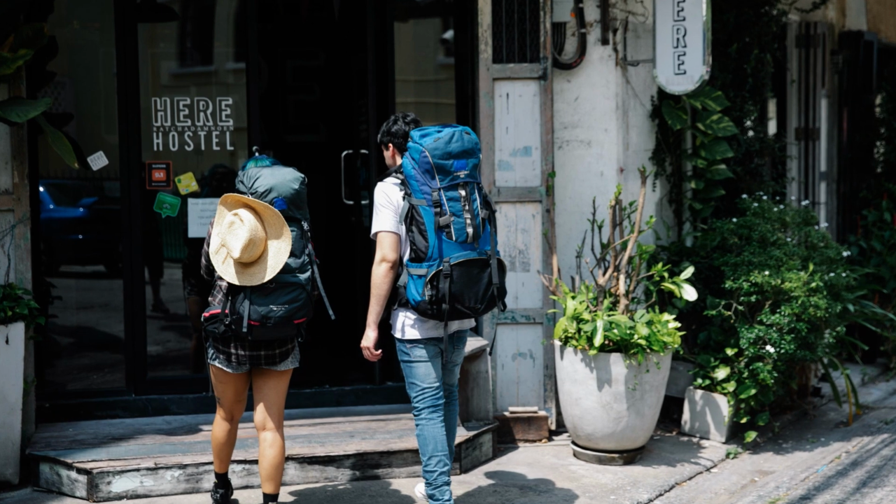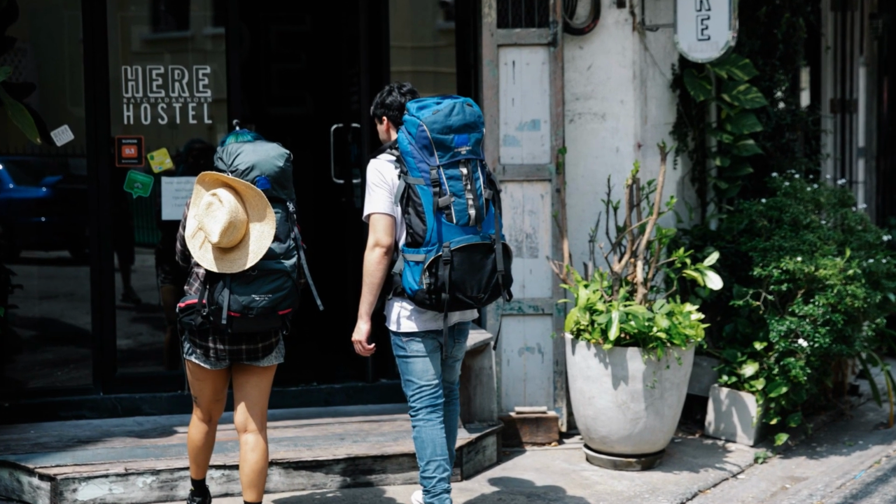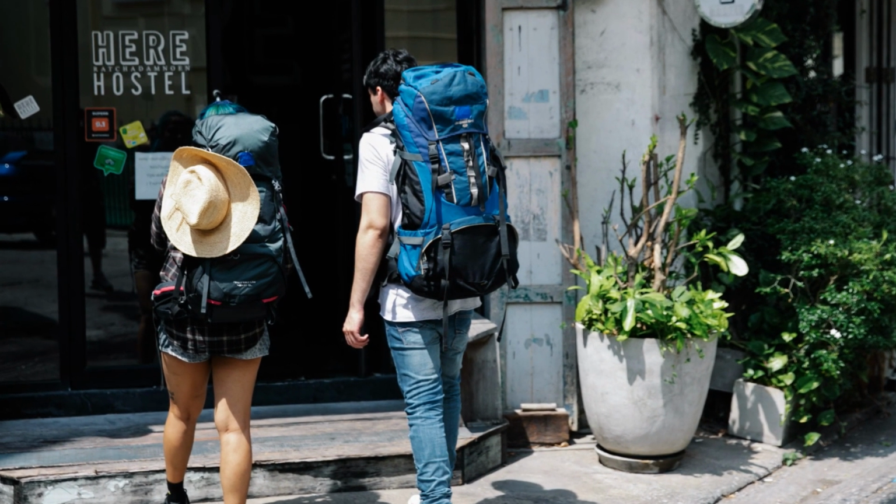Step number 8. Temporary accommodation. Consider booking temporary accommodation, such as a hostel or Airbnb, for your first few days in Canada. This will give you time to explore the city and find a more permanent place to live.